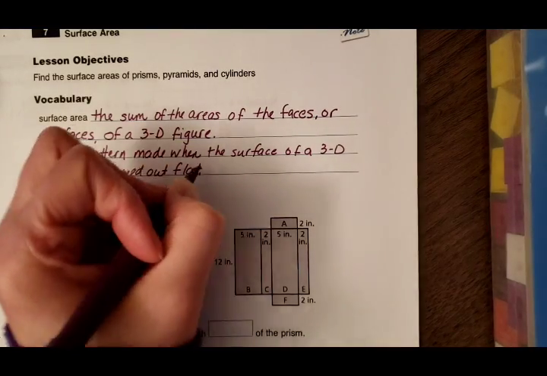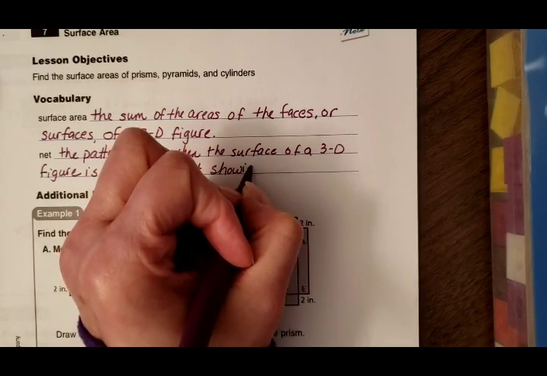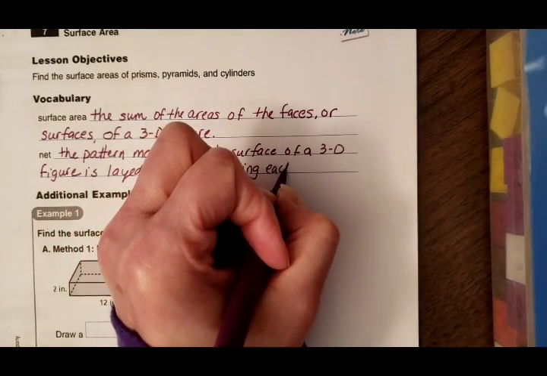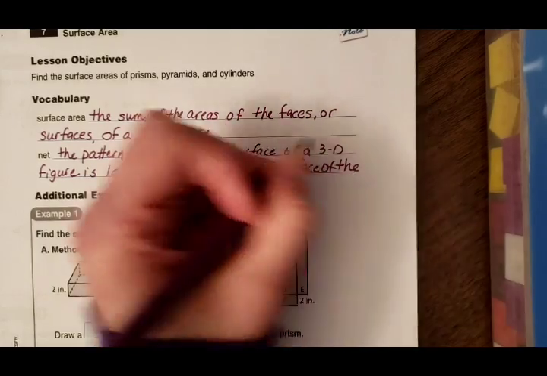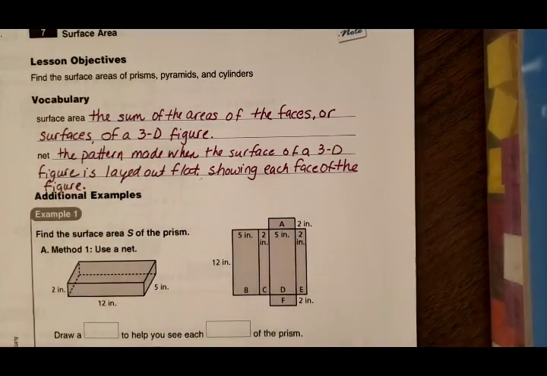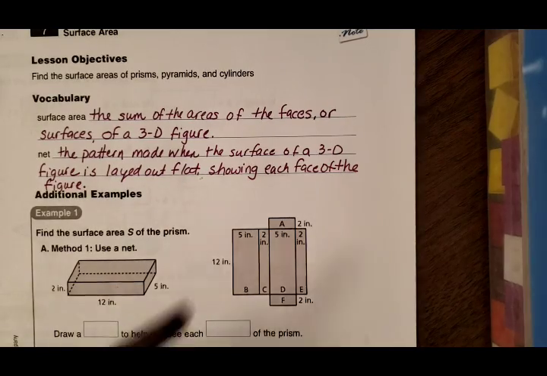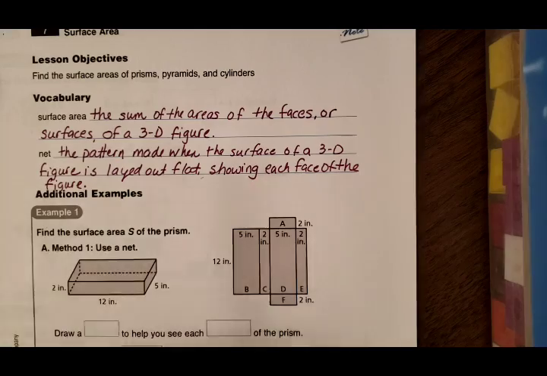And that shows each face of the figure. So that you see an example of that right below here. We have a prism and then we have its net.